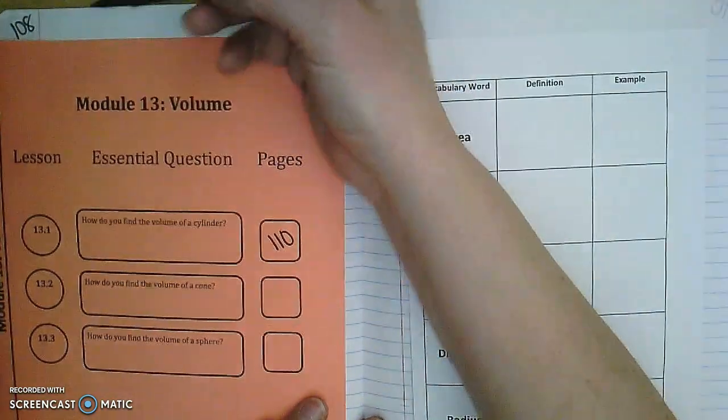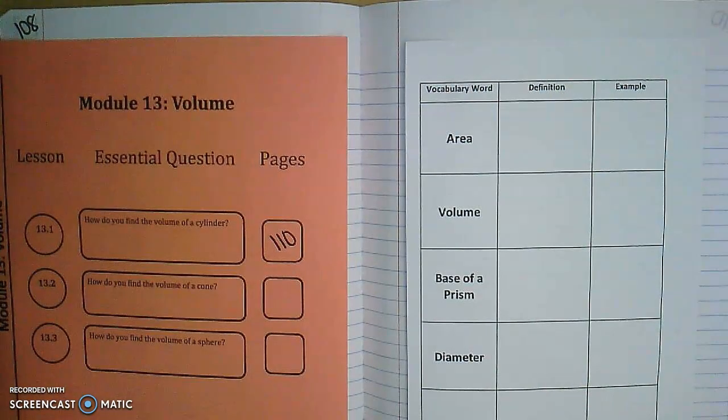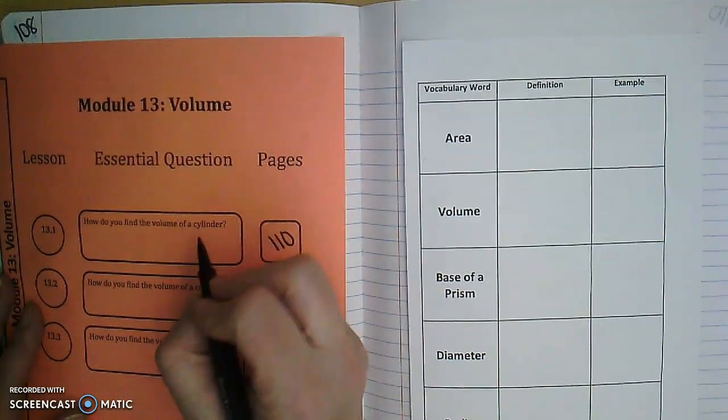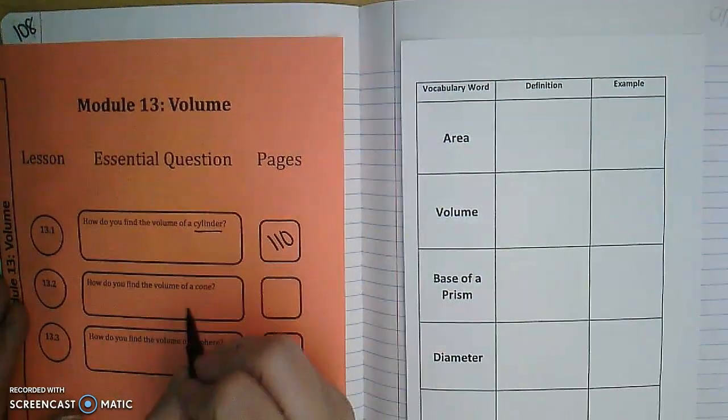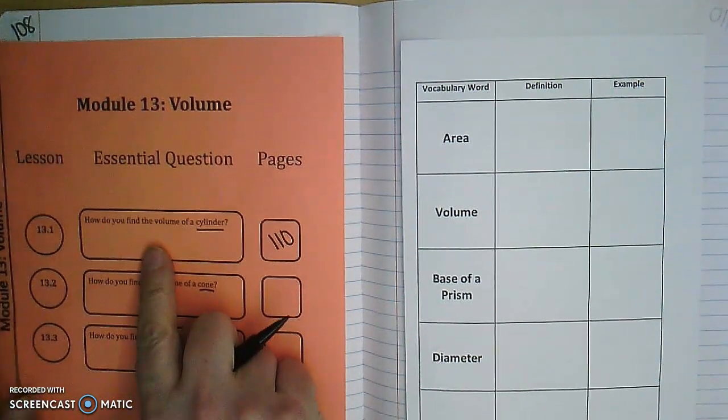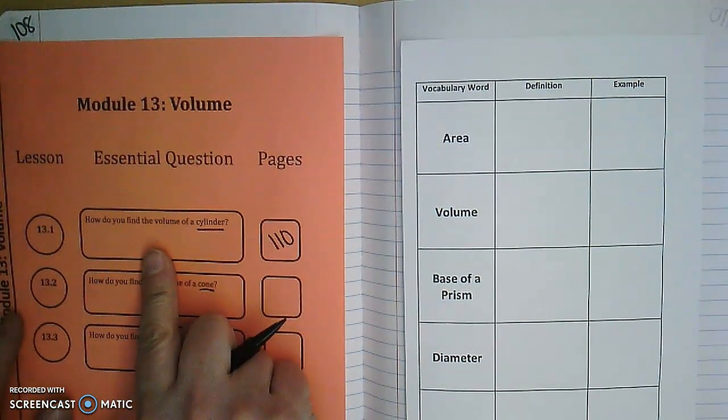So module 13 is all about volume, and specifically it's volume of shapes that have some sort of circle embedded within them. So you'll see as we move through module 13, we're going to be finding volumes of cylinders, cones, and spheres. Today specifically we're going to focus on a cylinder.